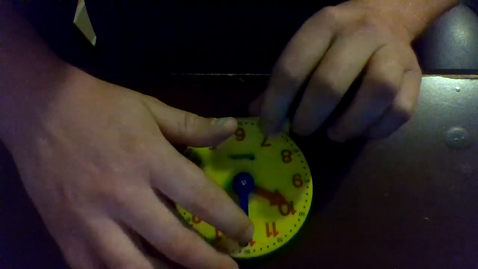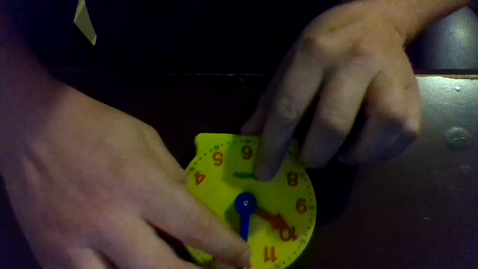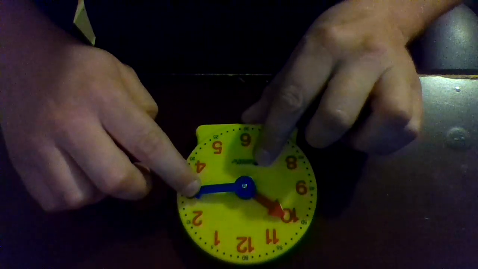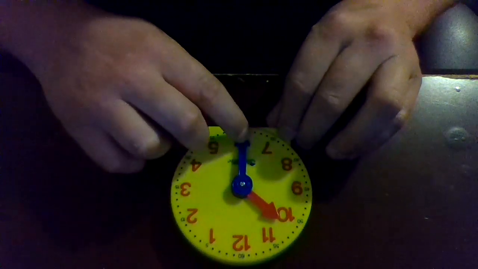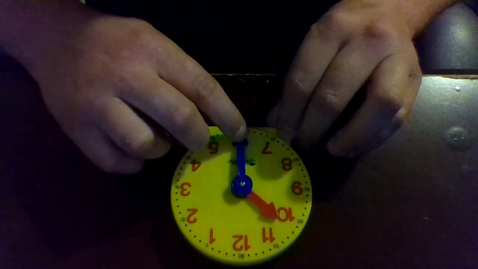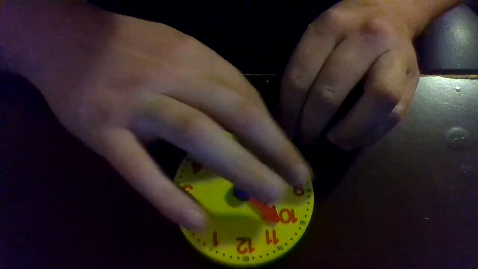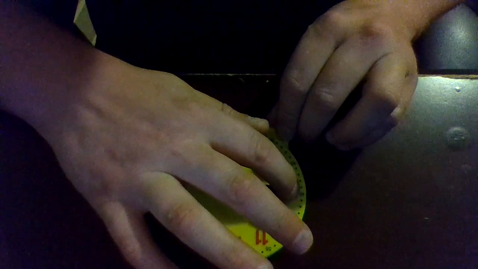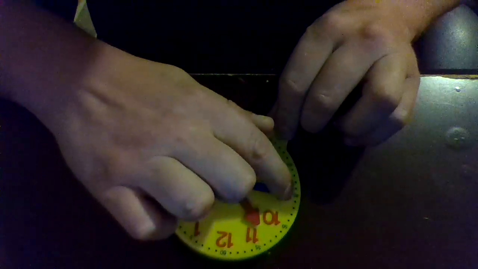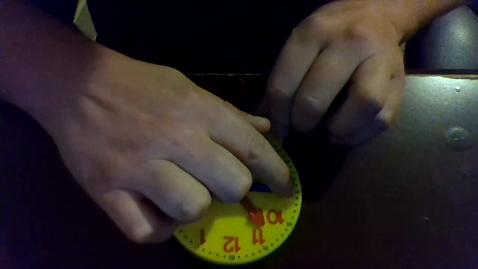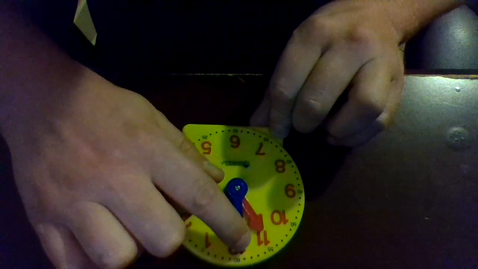Now we're going to go to 10. So we've got a quarter after 10, 10:30, or 2 quarters after 10, 3 quarters after 10, or a quarter until the next hour, which is 11.